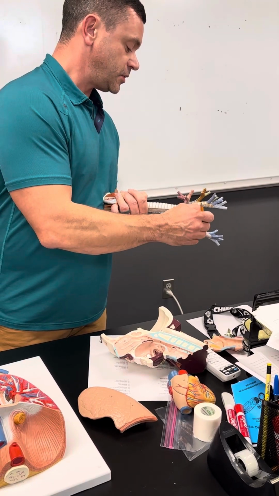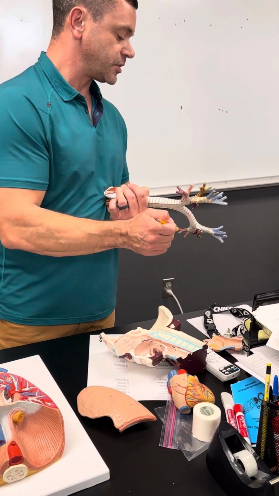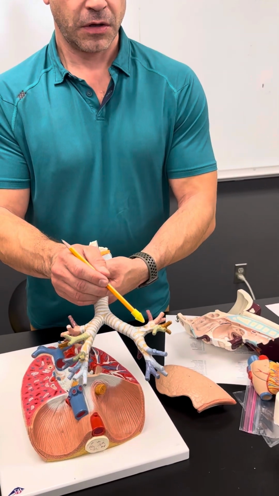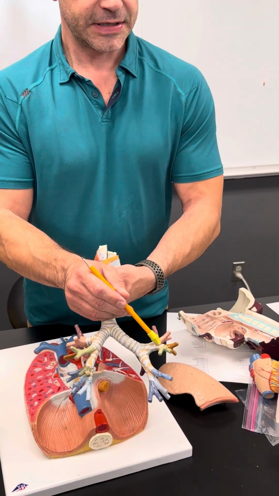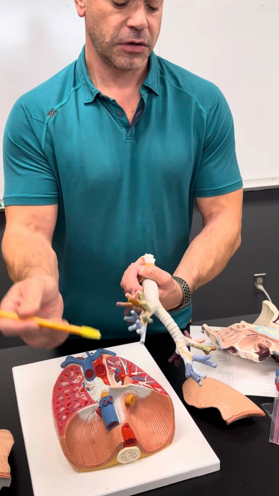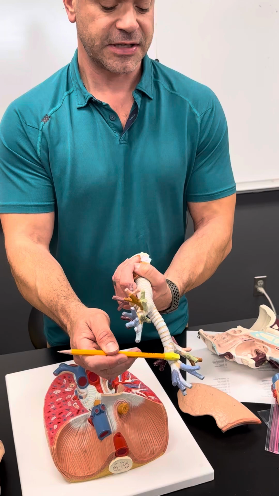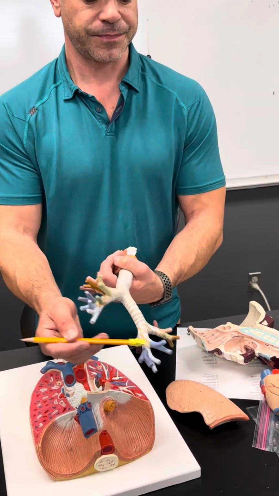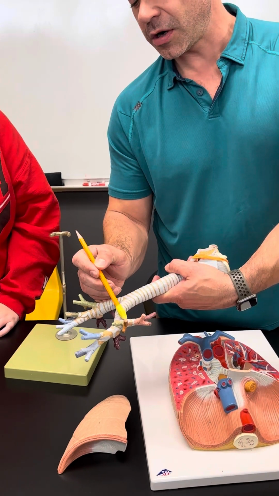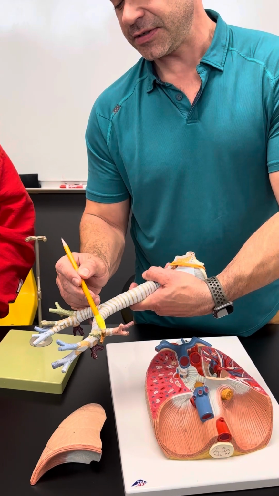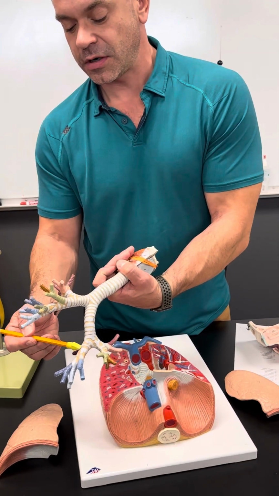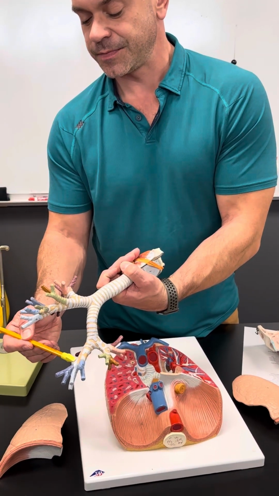Here's the lobar, and then segmental, segmental as it branches. Same thing here: primary, lobar, and then segmental as it branches.